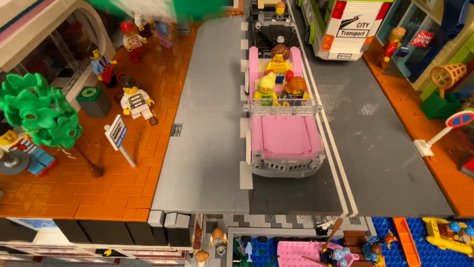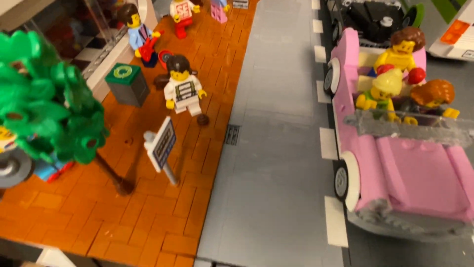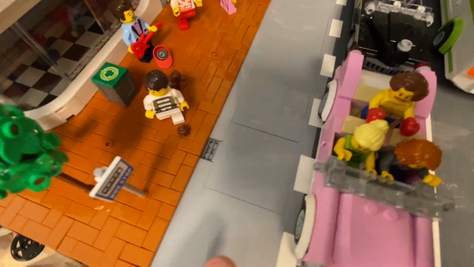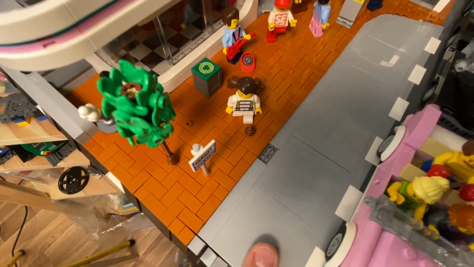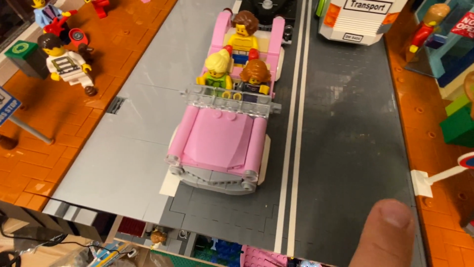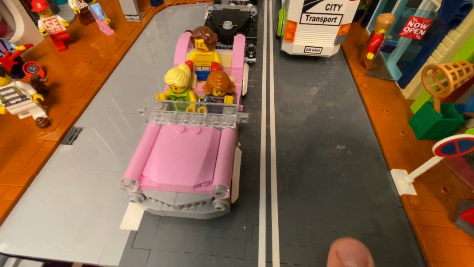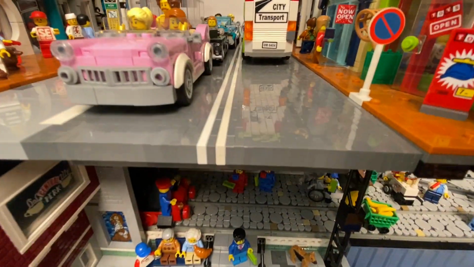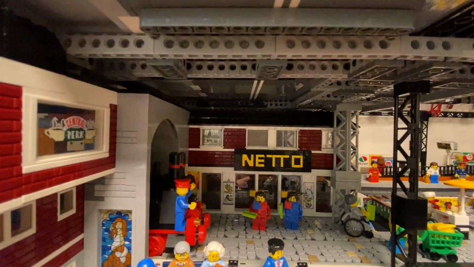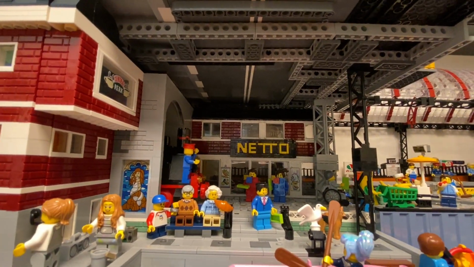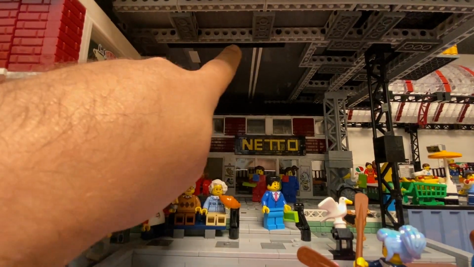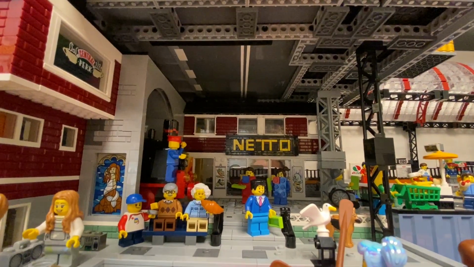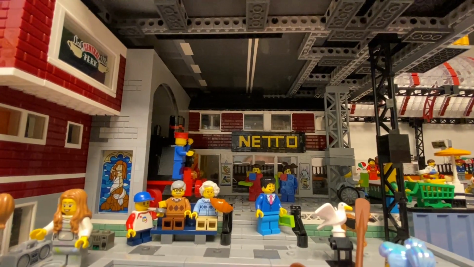And this bus lane here is just some panel pieces in light bluish gray, and the street itself is dark bluish gray, and it's held up by this Technic structure. So that's what's keeping it from falling down.